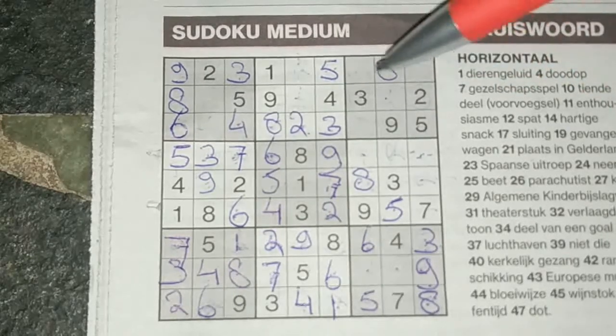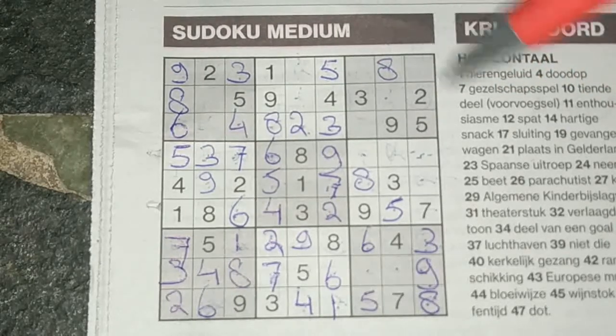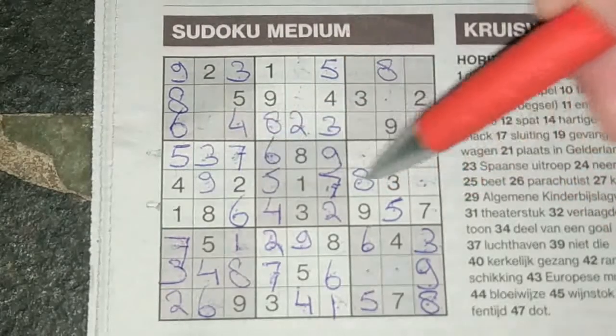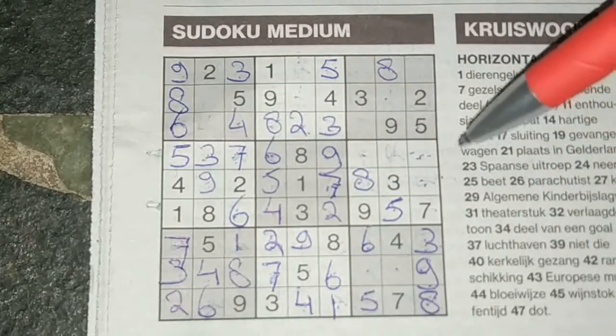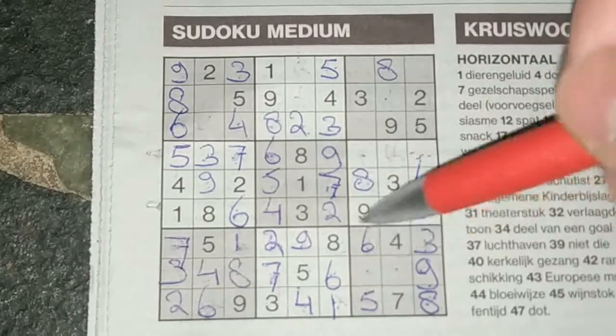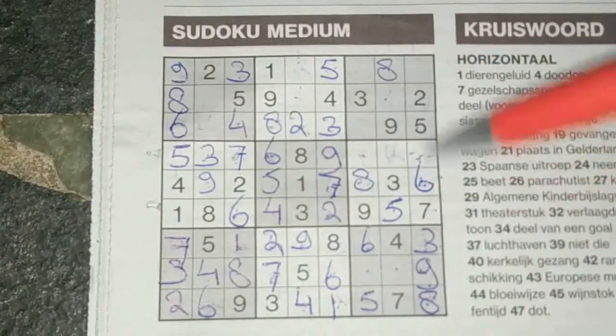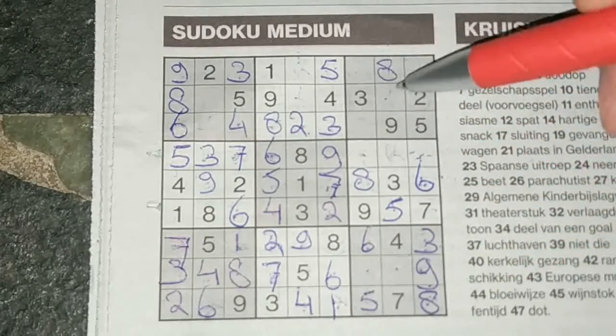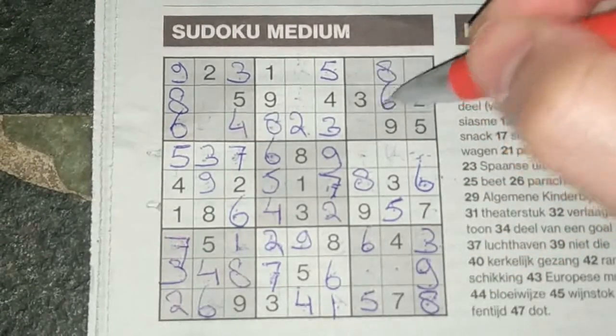6 and 7. 1 missing number in this row, the middle row, for the number 6. 6 in this column, 6 in the last column, so the column between. The only place for the 6 should be here.